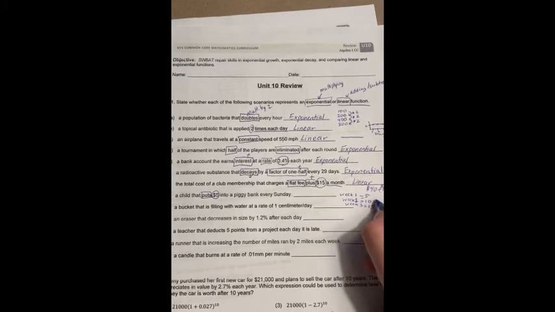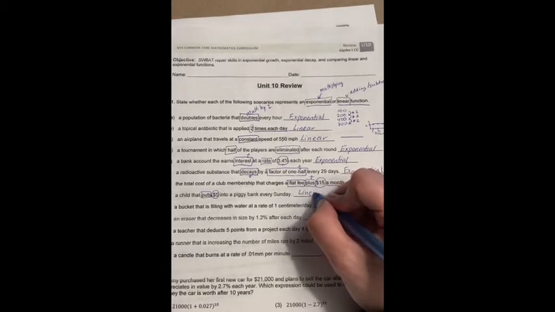Week 3, I put another 5 in, so now I'm up to 15. So each week, I am increasing by 5 by adding 5 each time. So because I'm adding 5, it's going to be linear. Remember, adding or subtracting is linear, multiplying is exponential.